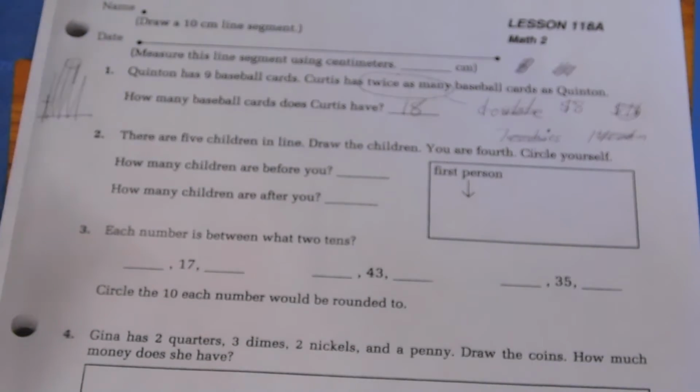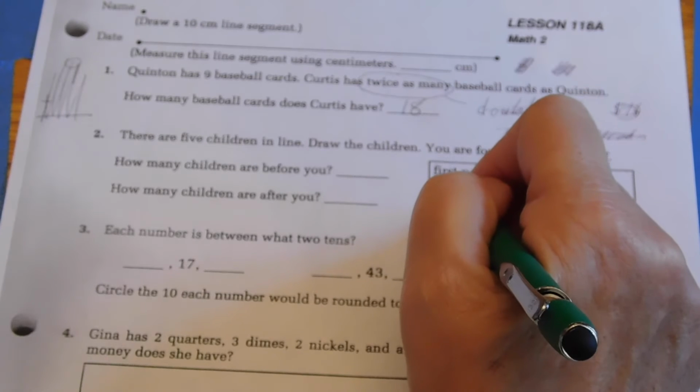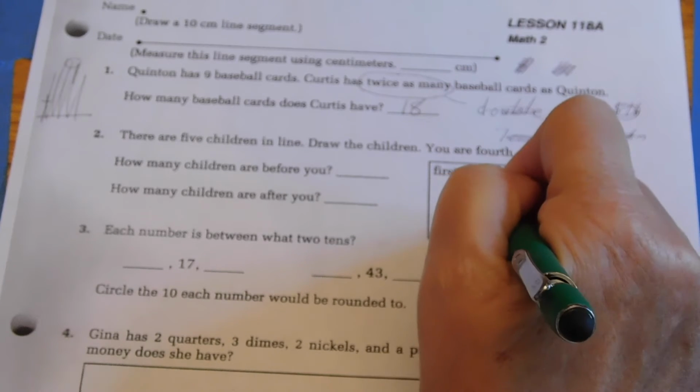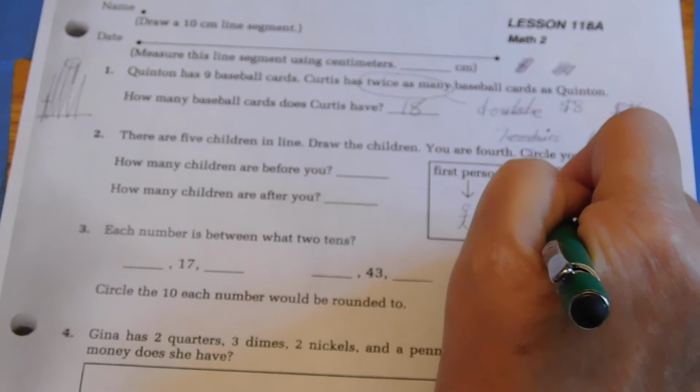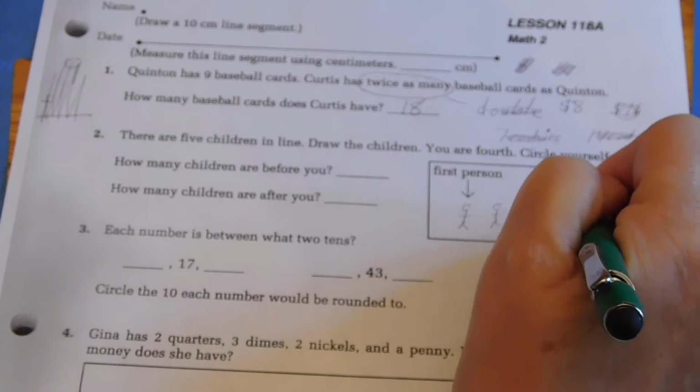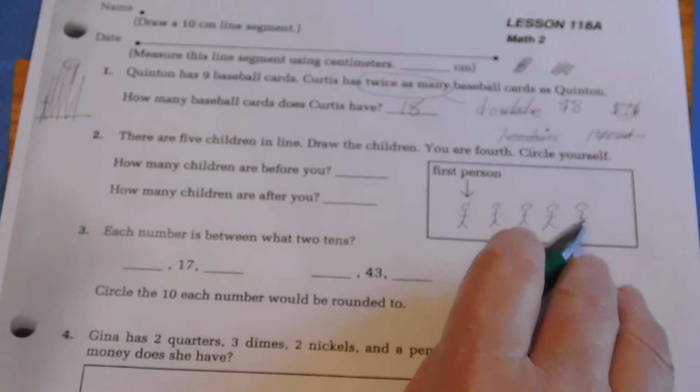Okay, so now we're going to do number 2. There are 5 children in line. Draw the children. So this is going to be the front of the line. Let's make sure I do it right. 5 children in line: 1, 2, 3, 4, 5.